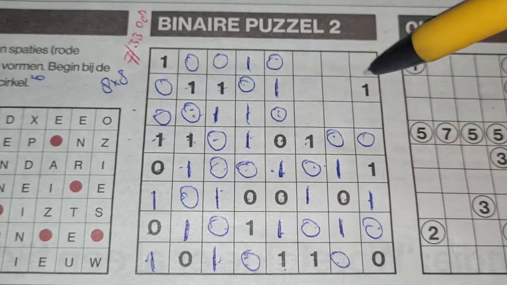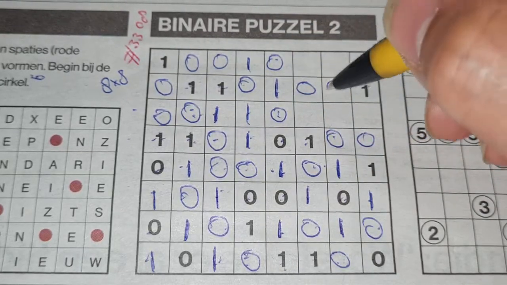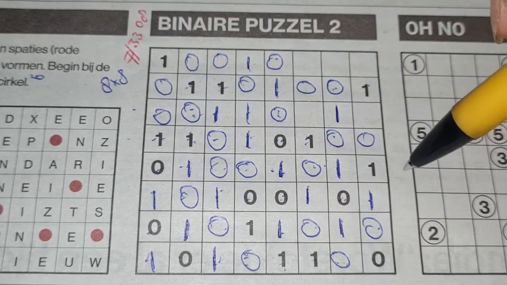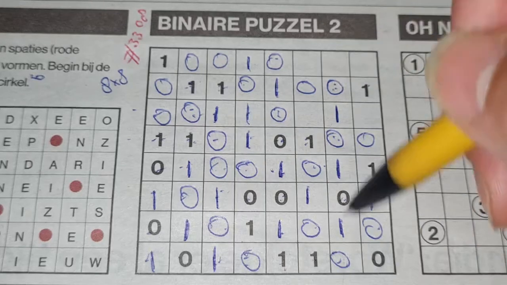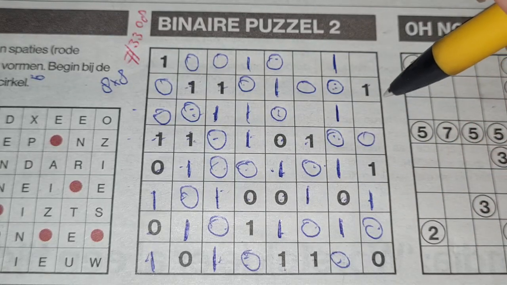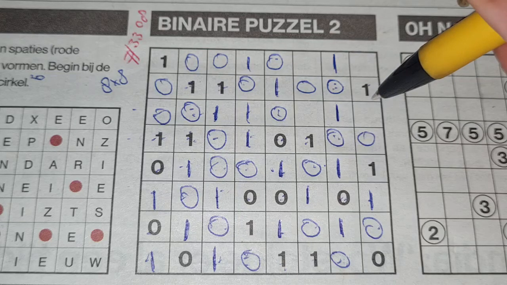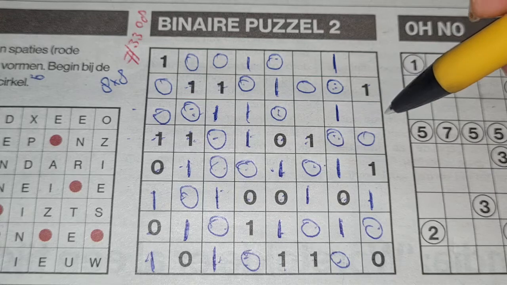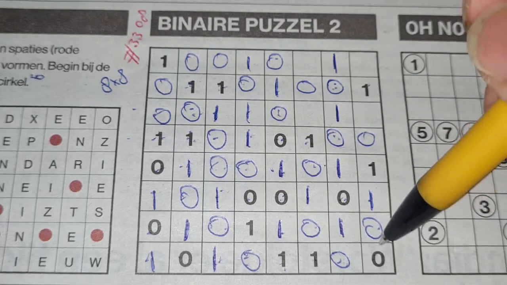Here we have 4 ones, so the rest are O's. Between 2 O's comes in 1. Here we have 4 O's, so the rest are ones. Then, I think we need to compare now. Yes, it's time to compare. Do we have a double? Oh, no.